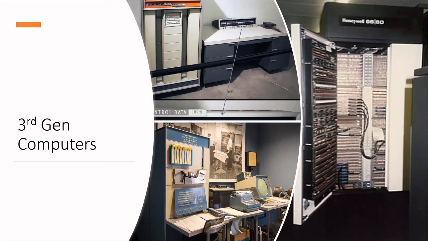The third generation computers evolved between 1965 and 1971. Instead of transistors, these computers used integrated circuits, ICs as we call them. In Sinhala we call it Ekabadda Paripata. ICs have been used in these chips. Multiple transistors, capacitors, and resistors are included in these ICs.